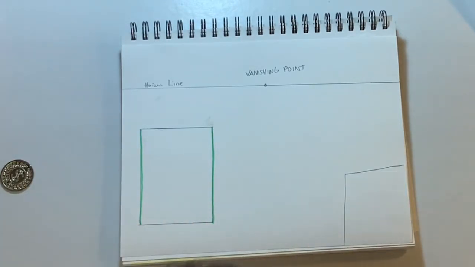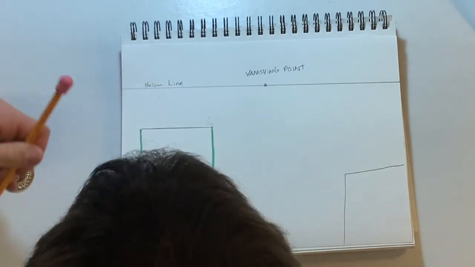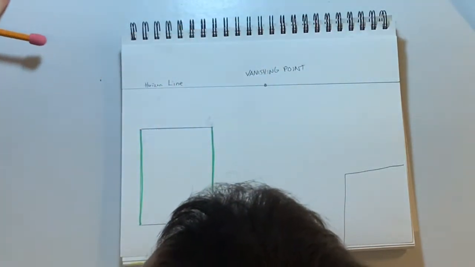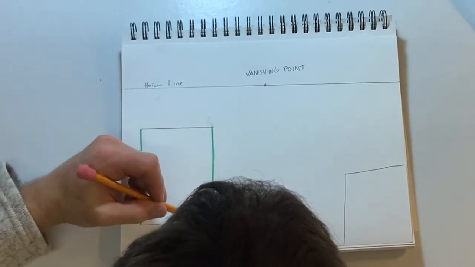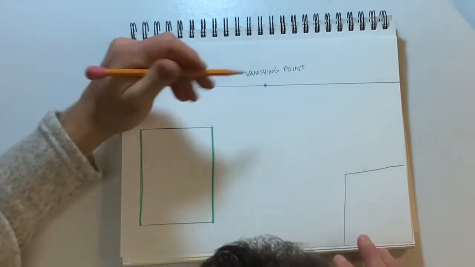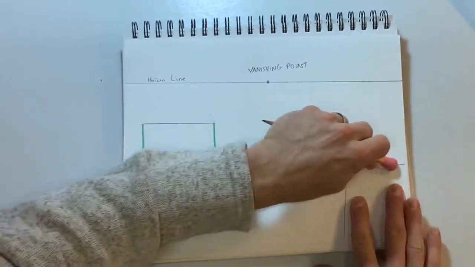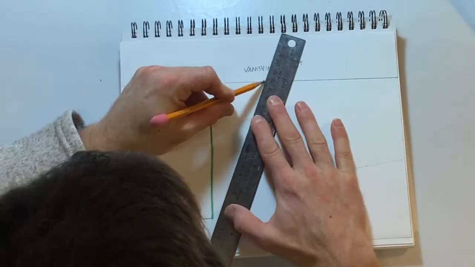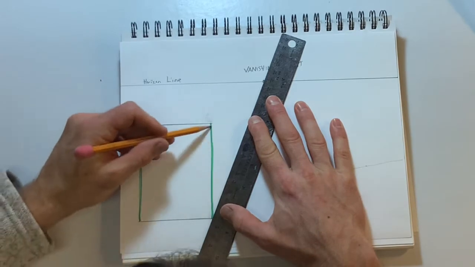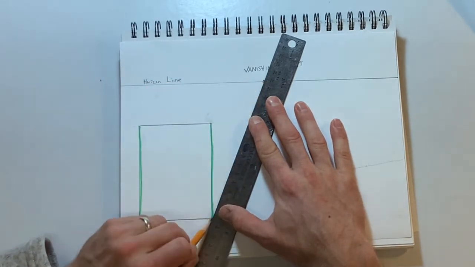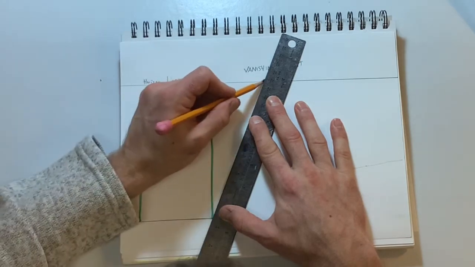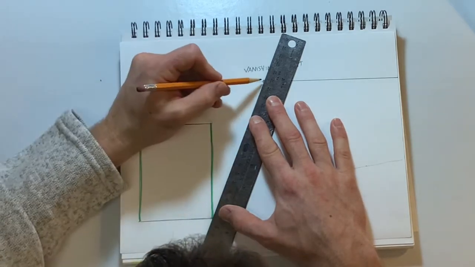So the last step here is I'm going to look at my 3 closest corners, and I want to connect my 3 closest corners of my rectangle here to the vanishing point. I want to connect my 3 closest corners with my ruler, touching the ruler to the point of the rectangle and the vanishing point.